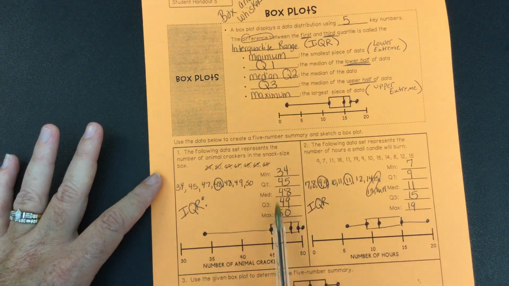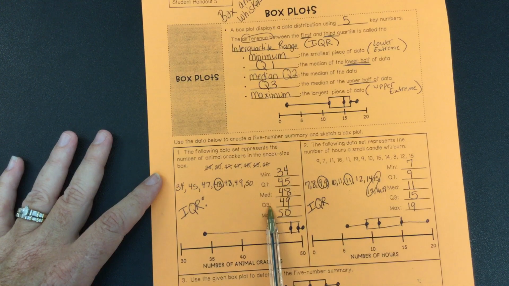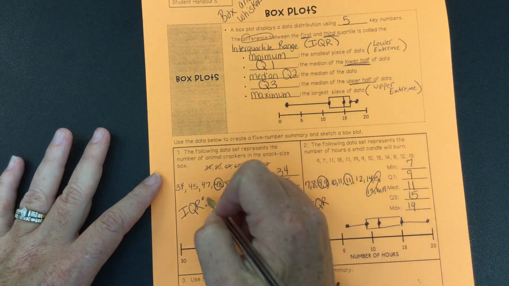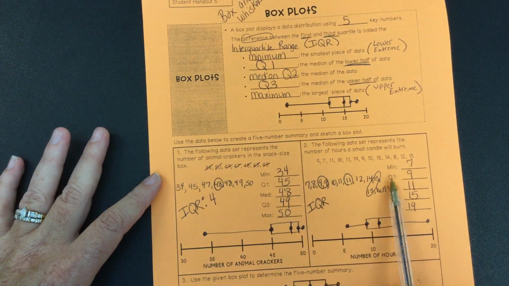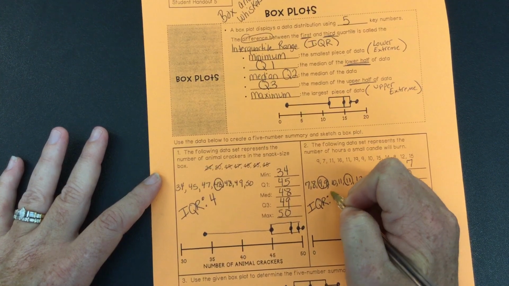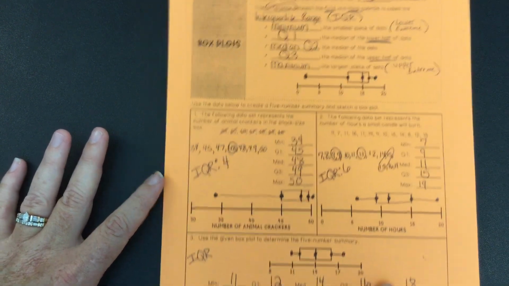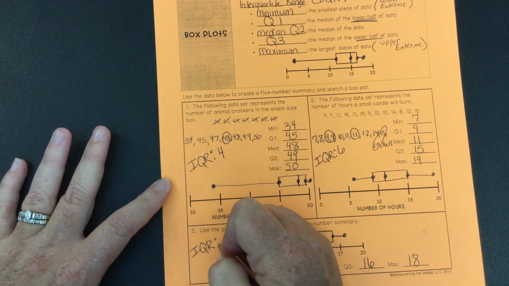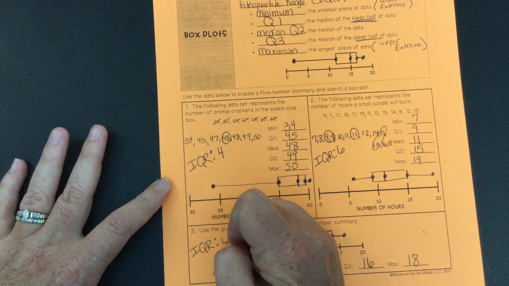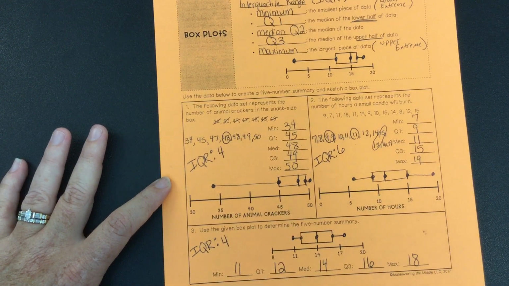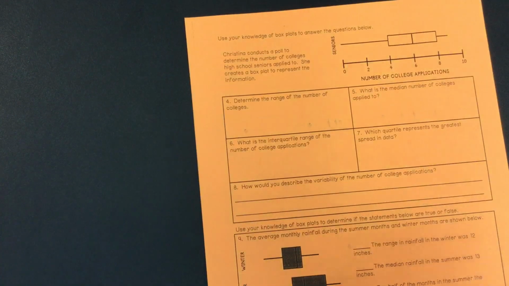What would that one be in number 1? 4. What about number 2? 6. My IQR would be 6. What about number 3? Quartile 3 minus quartile 1. 4. Perfecto. Flip that sucker over and start working on the back.